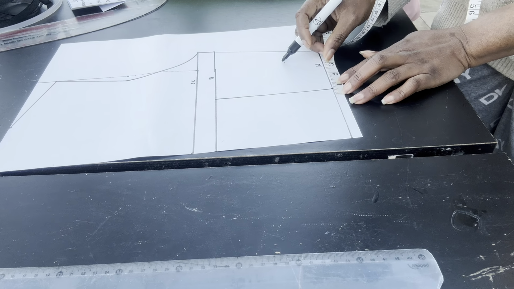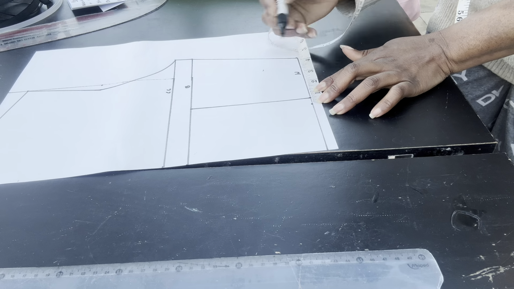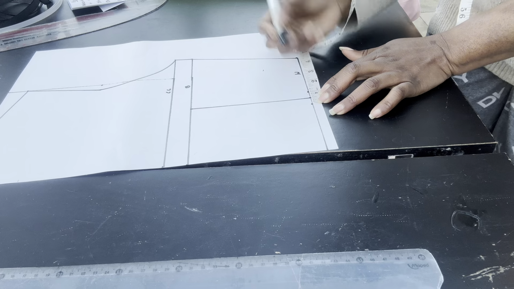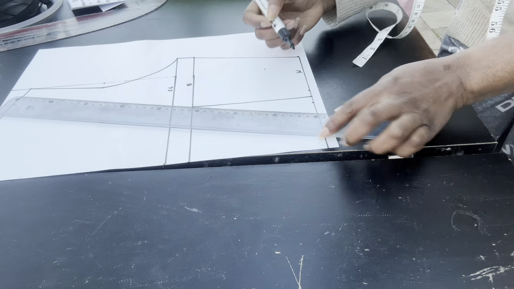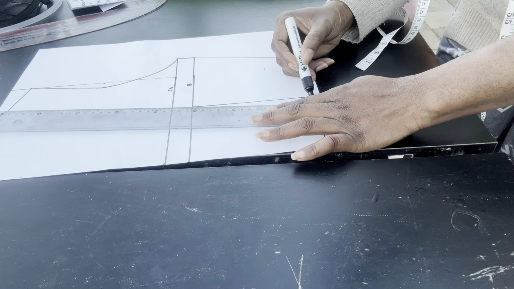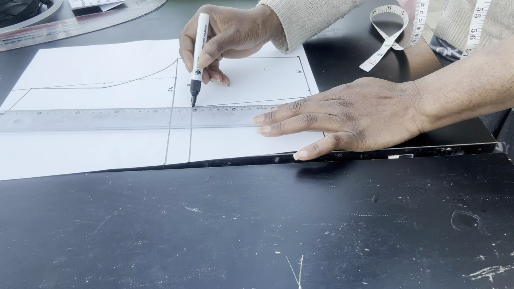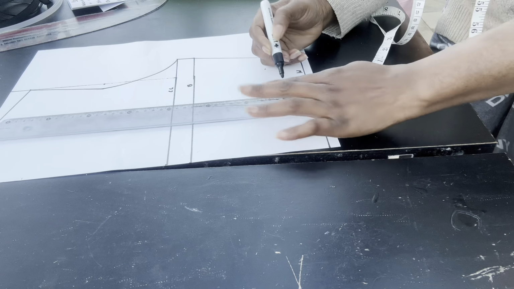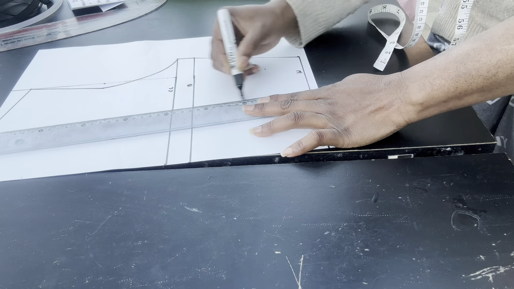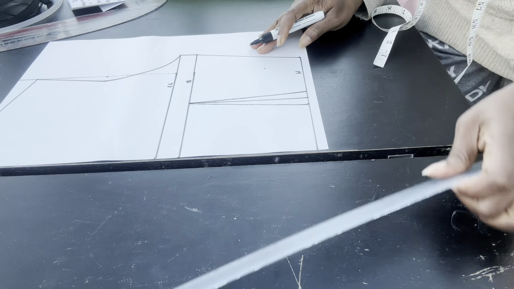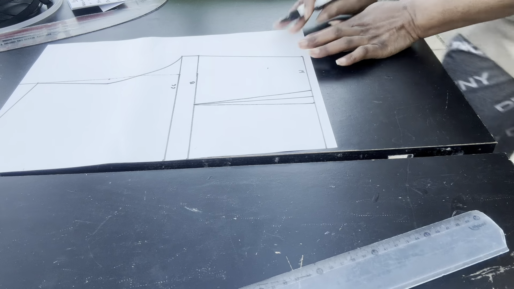Now we want to get the dart legs. So on the left and right of the straight line, mark 0.5. This is standard, or this is very basic. On the left and right, 0.5, 0.5, and then connect to the bust point. And we have our dart legs, like I've done. There you go. The darts are now achieved.